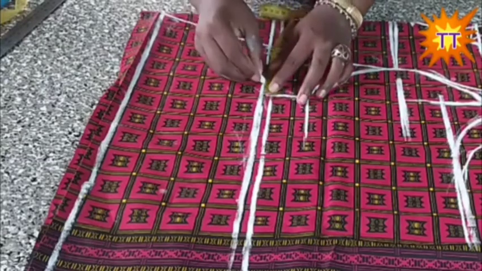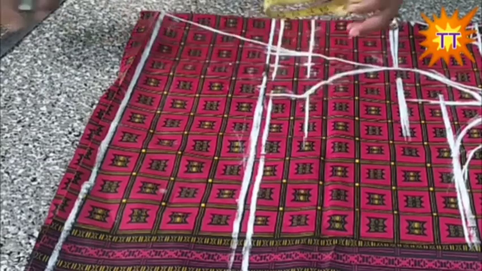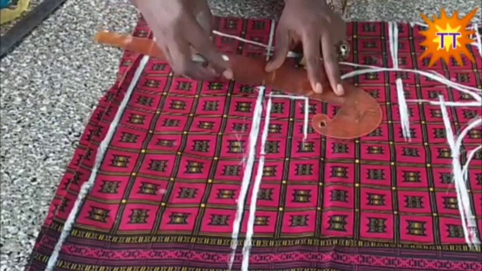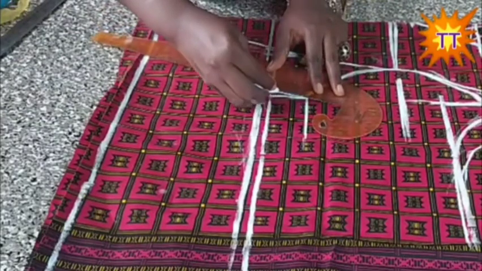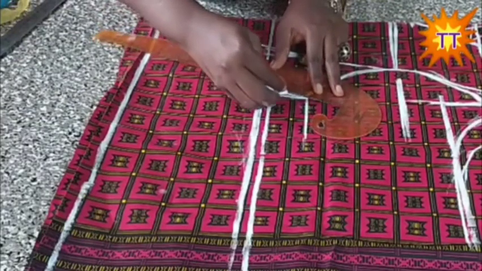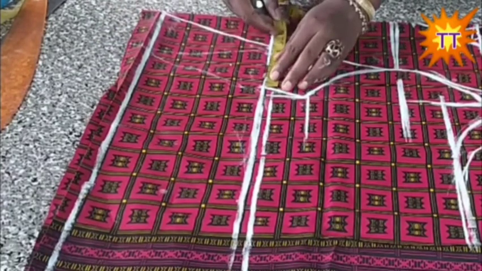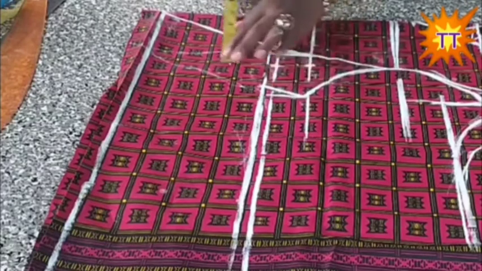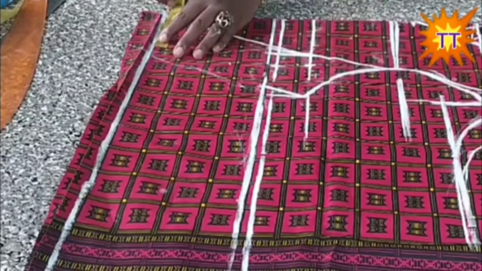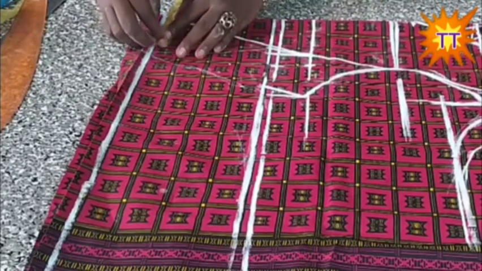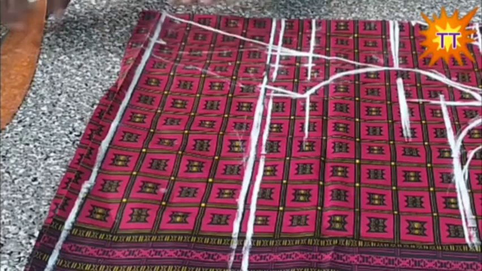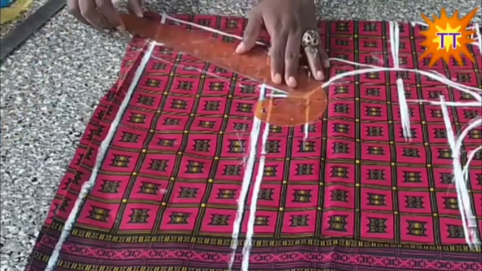So I have to come here and add the 3/4 here. So this one will now go this way. Then you can see the distance between here, which is 4 inches. I have to come down here and mark like 3 inches because it's my dart. It's supposed to be closing, so I have to join this line.